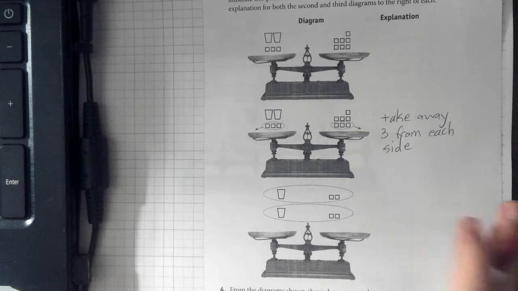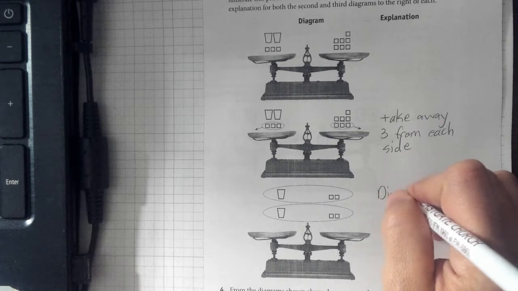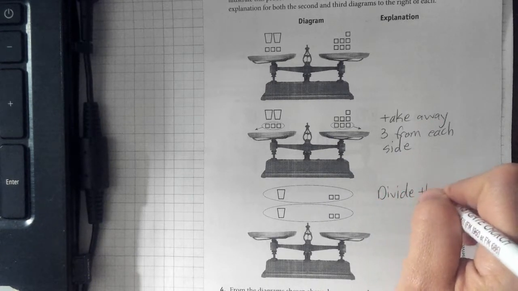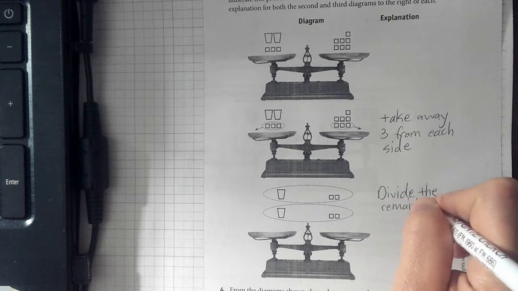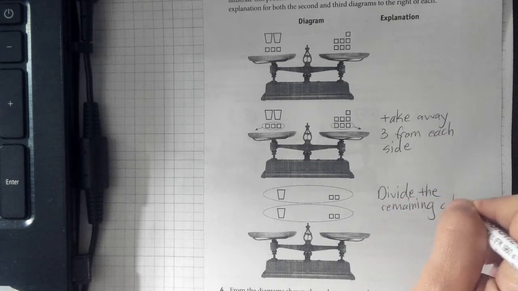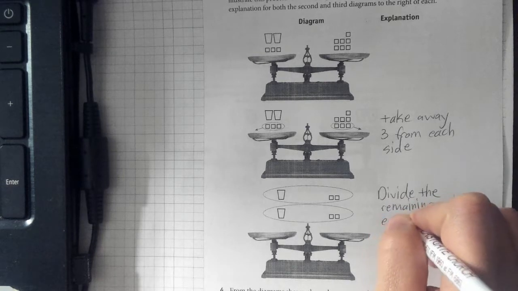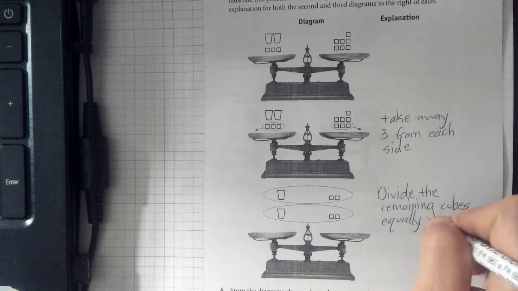And then we're going to put here, divide the remaining cubes equally among the bags.